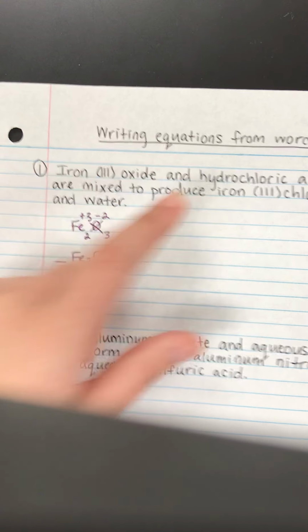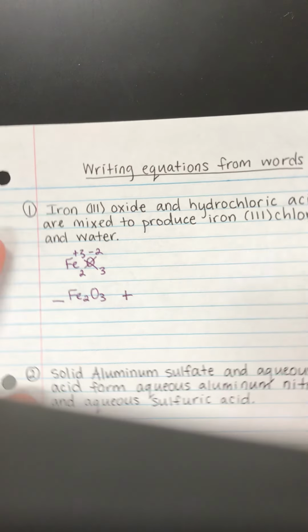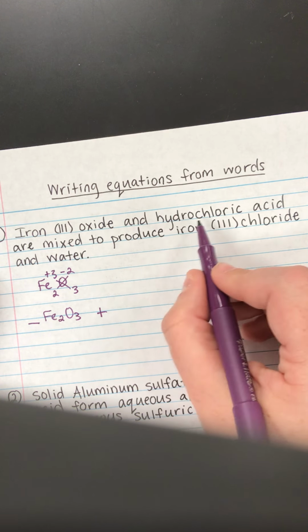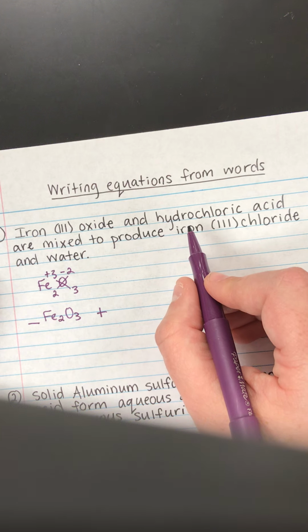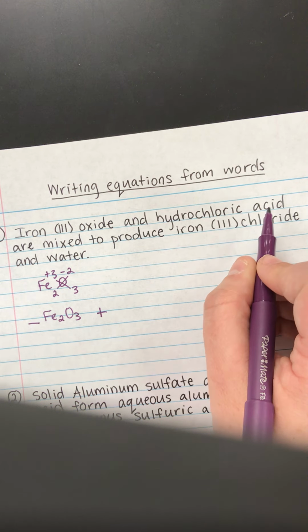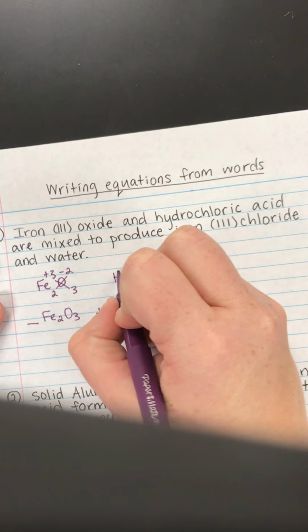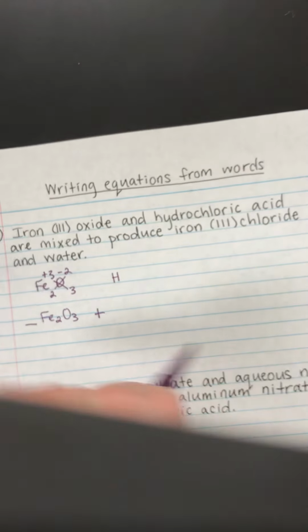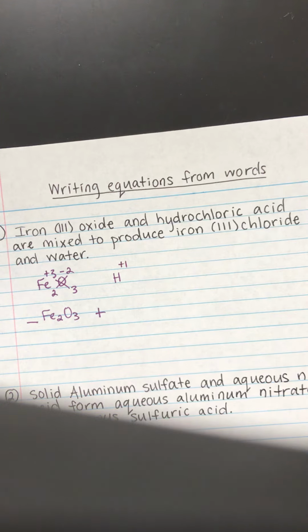All right, and then it says and. Well, that's going to be a plus sign. All right, and then hydrochloric acid. So hydro means that it's just going to be H with one other element. Acid tells me it starts with H. So I'm going to crisscross my charges up here. H's charge from the periodic table is a +1. Remember, all acids start with H.